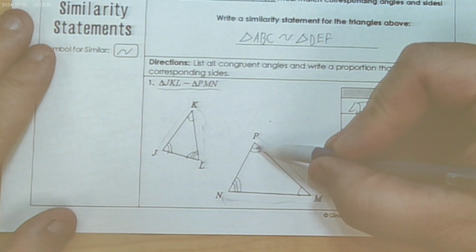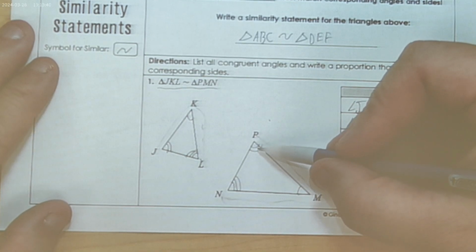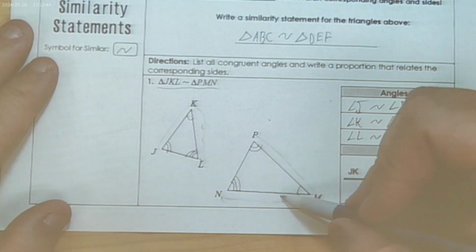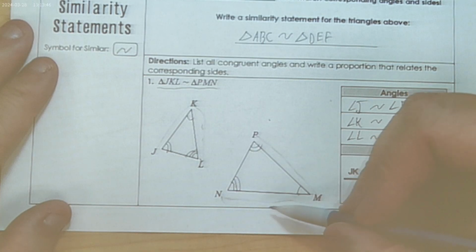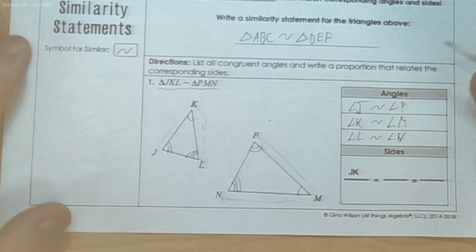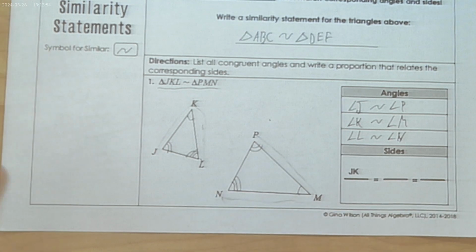I'm just going to use angle P because it's the one I looked at first. Angle P touches this side here, and this side here, but it doesn't touch side NM. And so side NM is considered opposite of angle P.